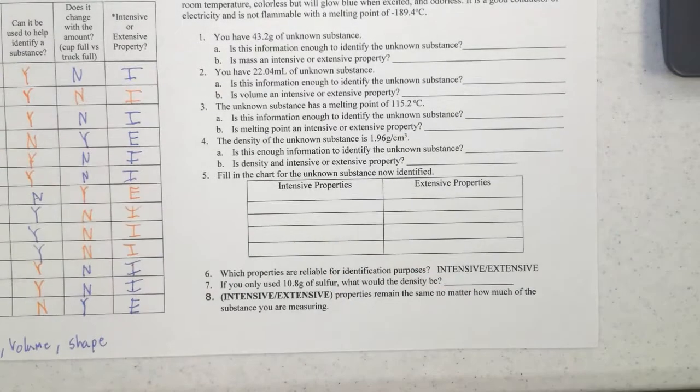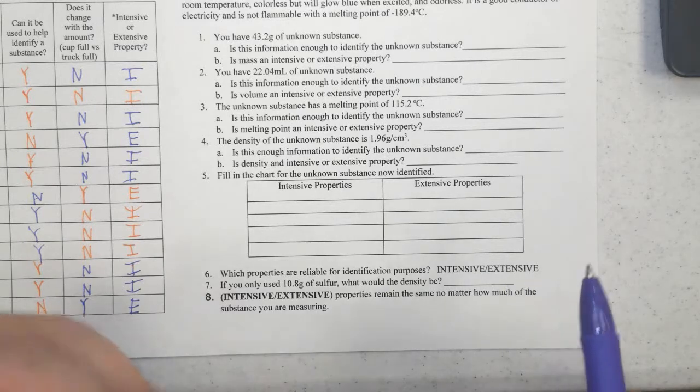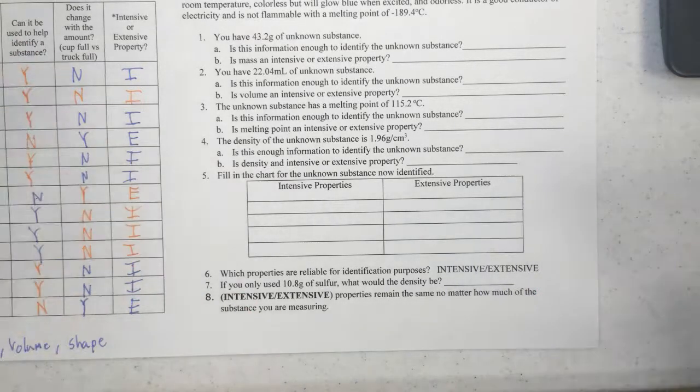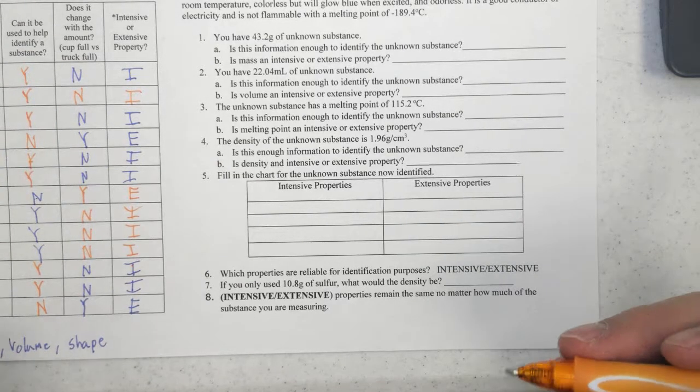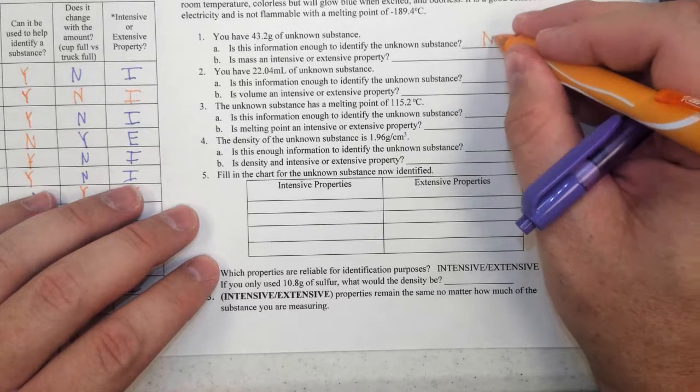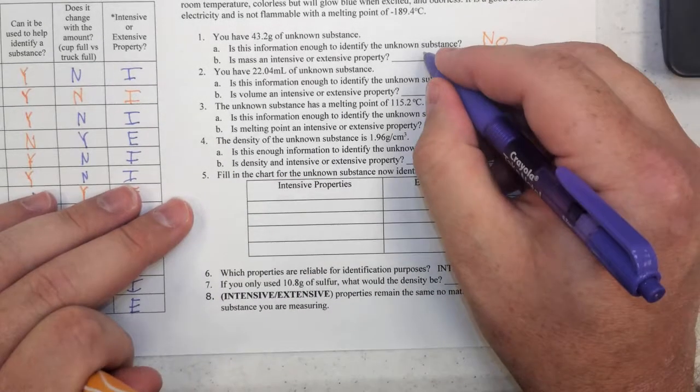So, one, if you have 43.2 grams of an unknown substance, is this information enough to identify the unknown substance? No, just because that's mass, right? That goes back to that extensive property. So we're going to go no, and because it's extensive.